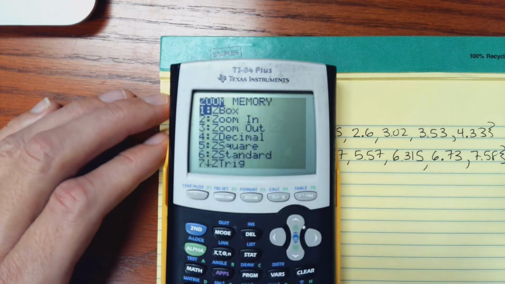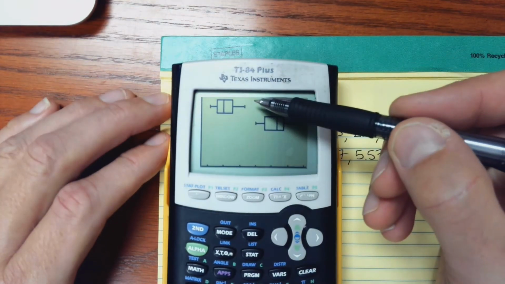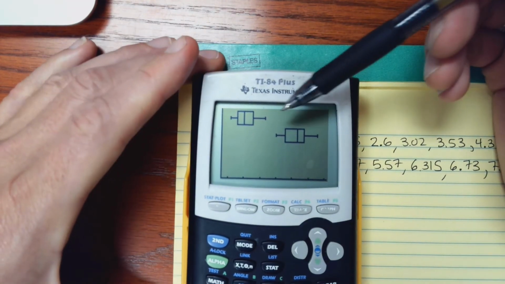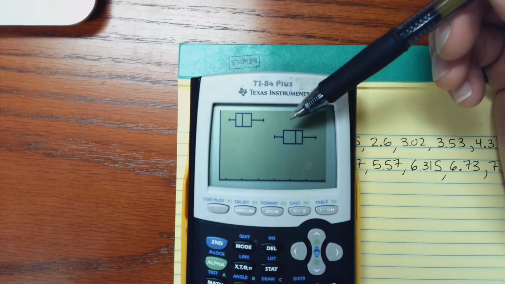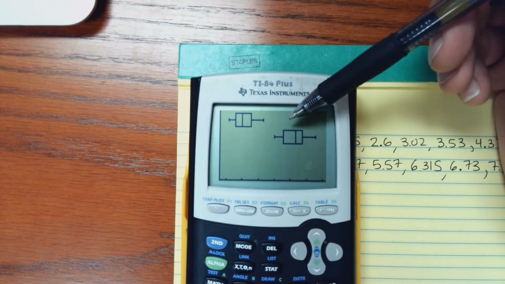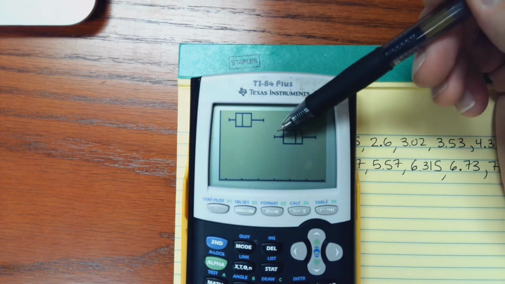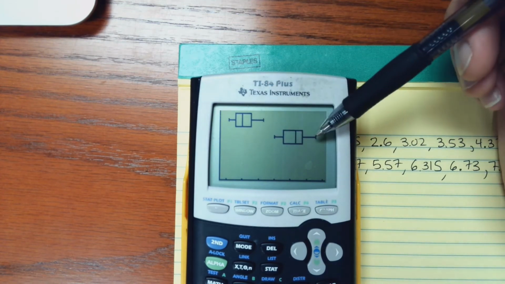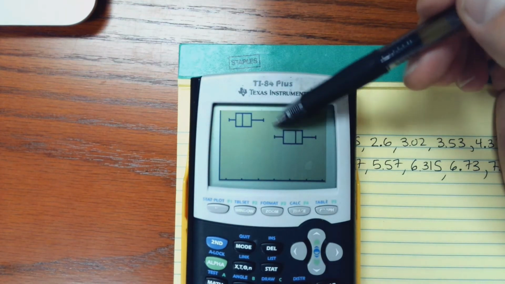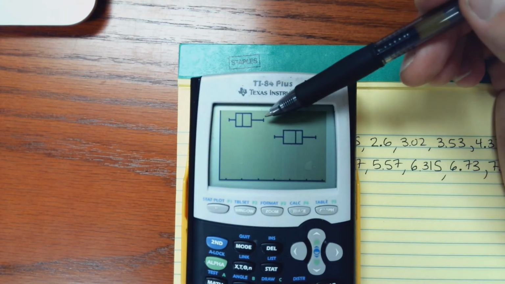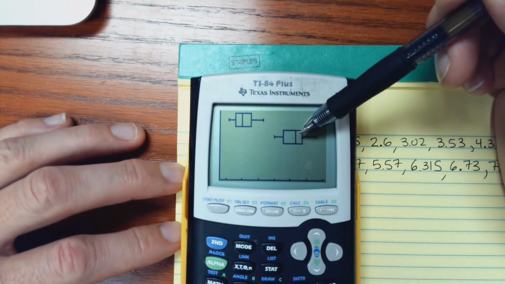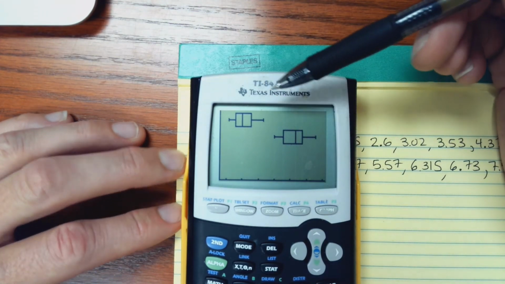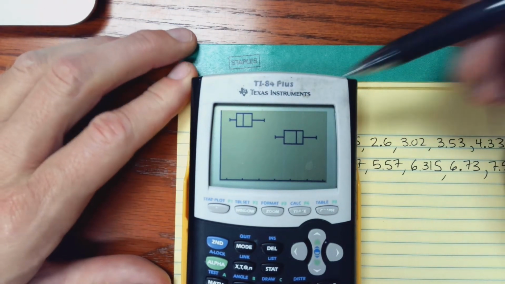So now, to look at it, I hit my zoom menu and option 9, and the first box plot here is for the Centrum, and the second box plot is for the generic brand. Now notice we can see immediately that the times for the generic brand to dissolve are much higher. I mean, every value in the sample is higher than any value for the times for the Centrum vitamin. So that's obvious right off the bat. Not only is the median higher, all the data values are higher. So that's a first and obvious conclusion.